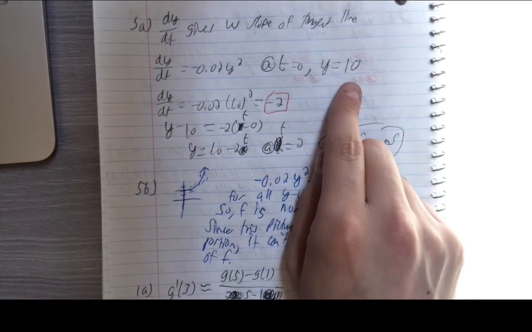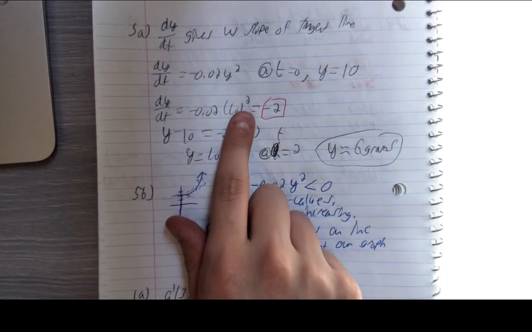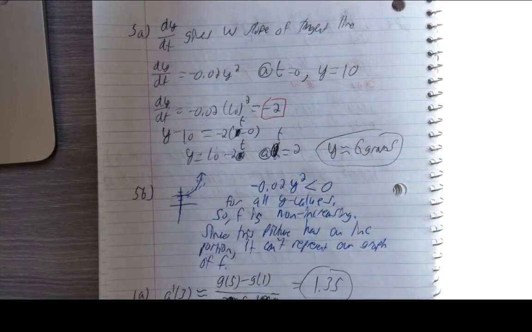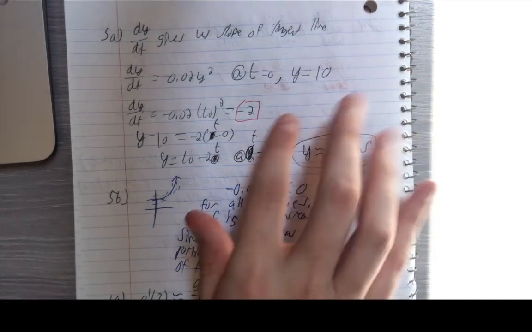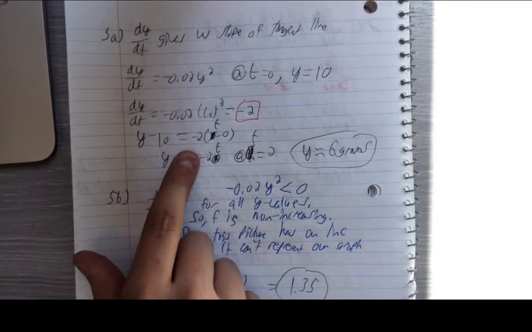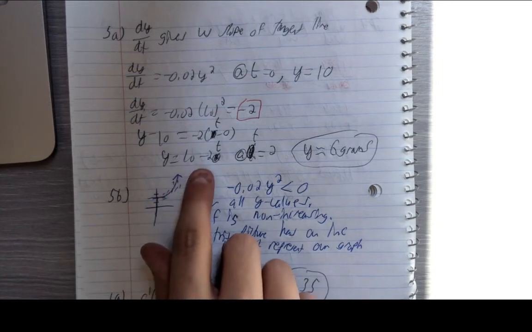So I plug in 10 for y, and I get negative 0.02 times 10 squared, which gives me negative 2. All right, so negative 2 is my slope of the tangent line. But I want to get the equation of the tangent line. So I take my point (0, 10), I do y minus 10 equals negative 2 times t minus 0. Add 10 to both sides, distribute the negative 2, and I get y equals 10 minus 2t.